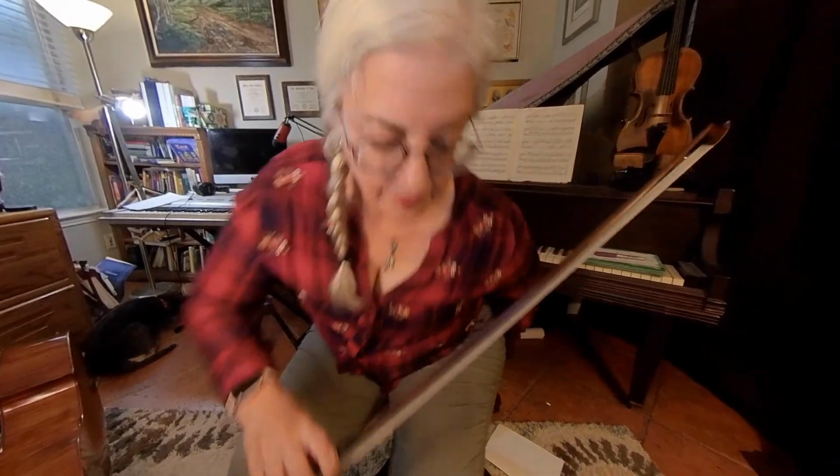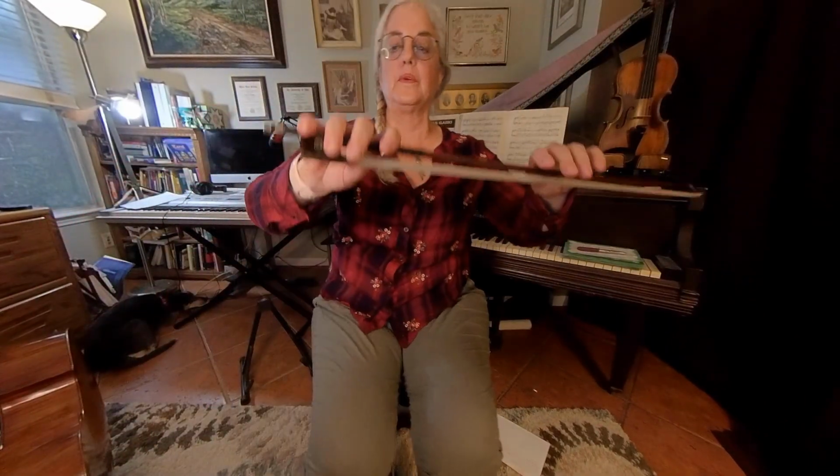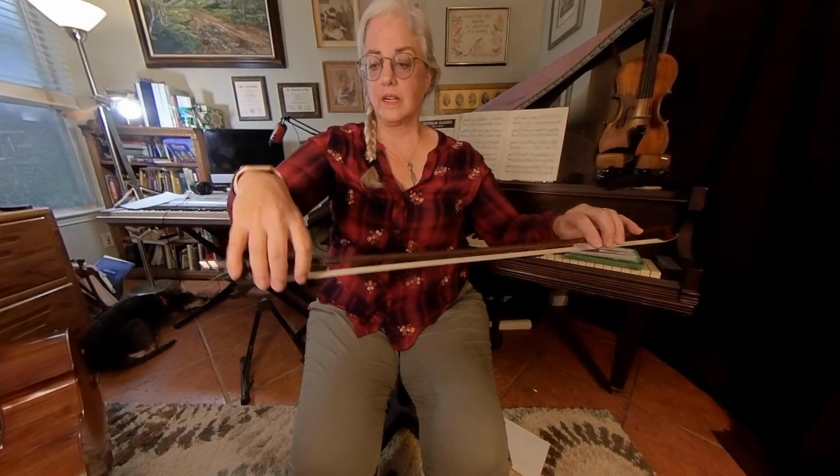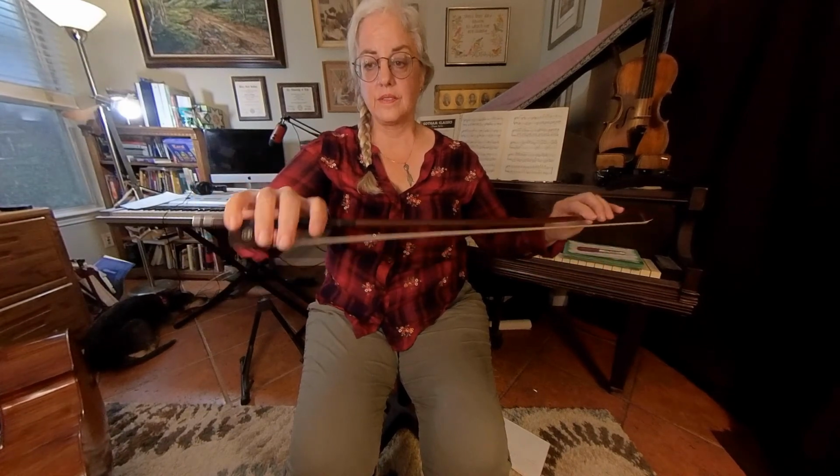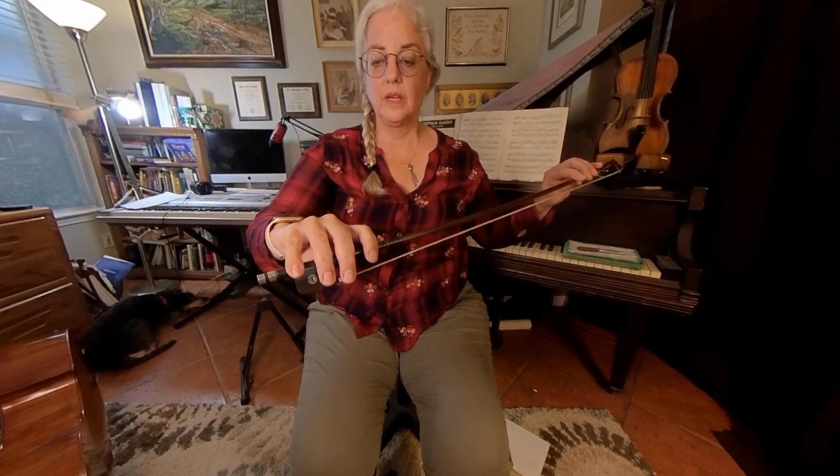Then the other thing is how relaxed you can be with this bow. You don't hold your bow, your cello holds the bow, and you're just pulling it back and forth. So if you take your left hand over here and get this motion, get it relaxed, make sure all your joints are round, no red joints, no locked joints.